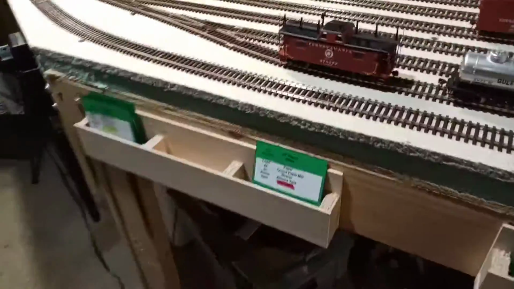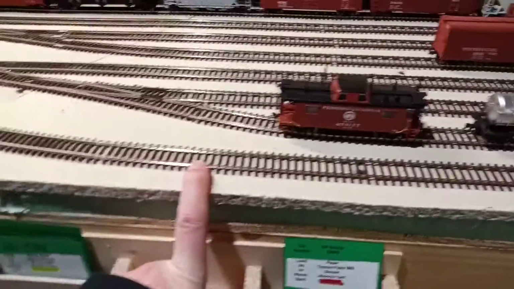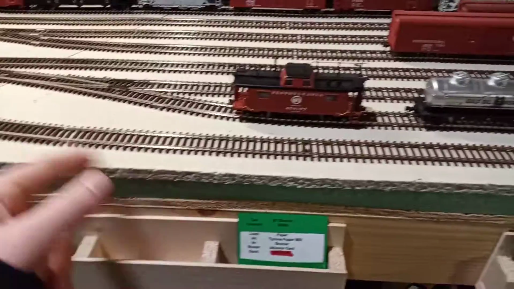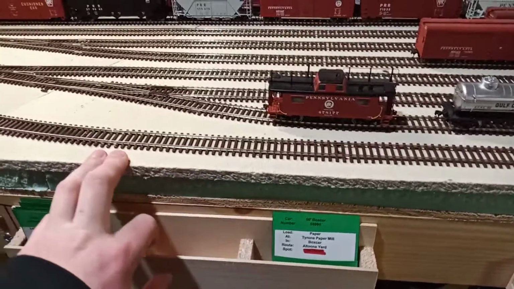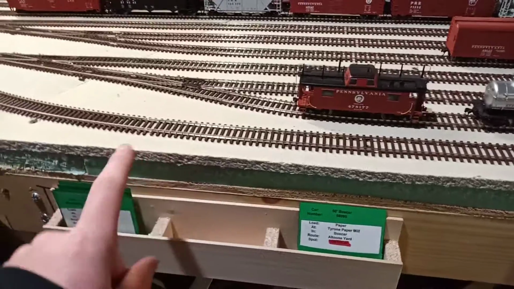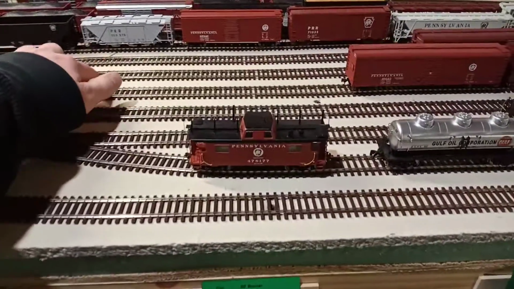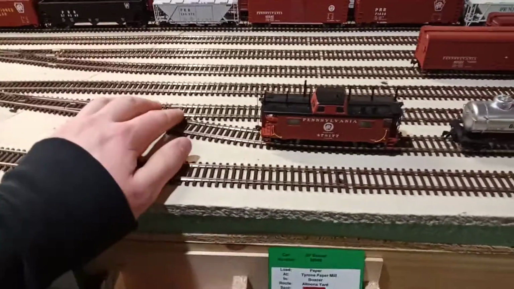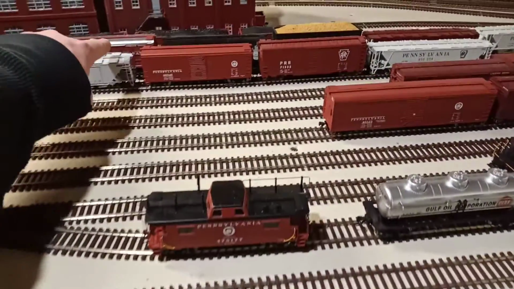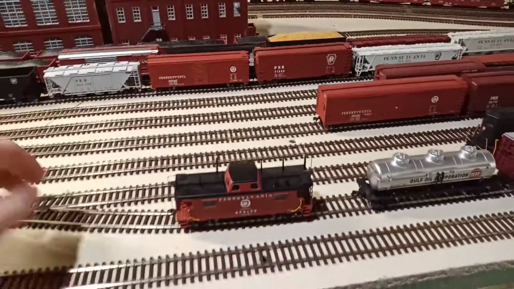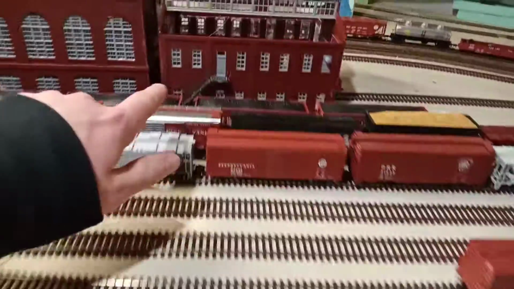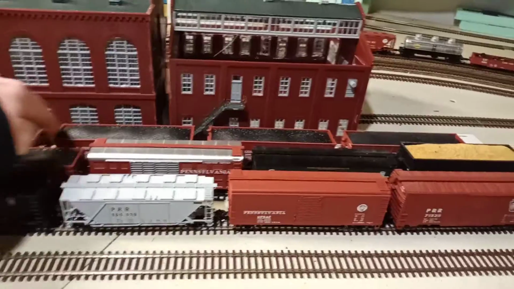Track 1 is where the cars get dropped off from a through train, and tracks 2, 3, and 4 are westbound. 5, 6, and 7 are eastbound. Tracks 8 and 9, which are these 2 with the cars on them, are for the local. Track 10 is the coal car track right here.